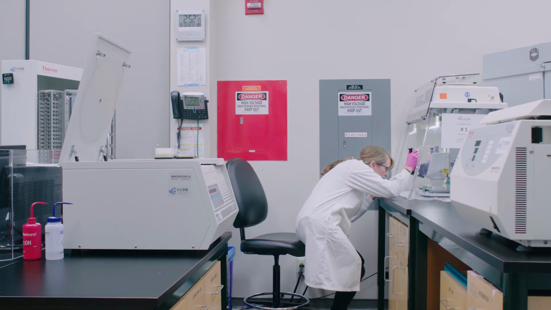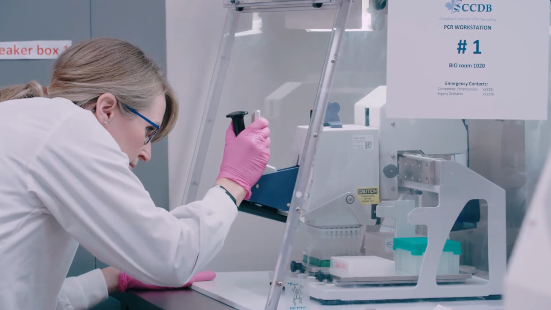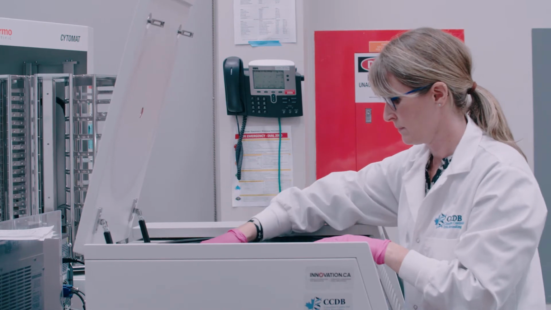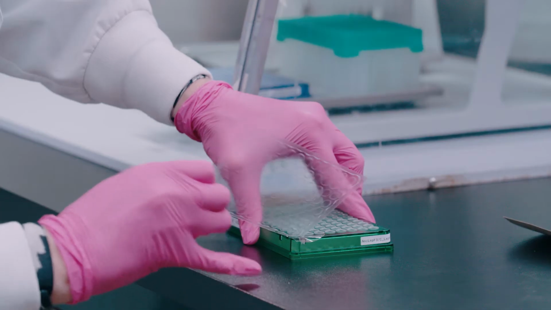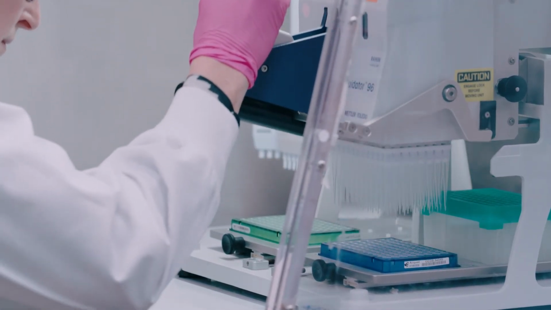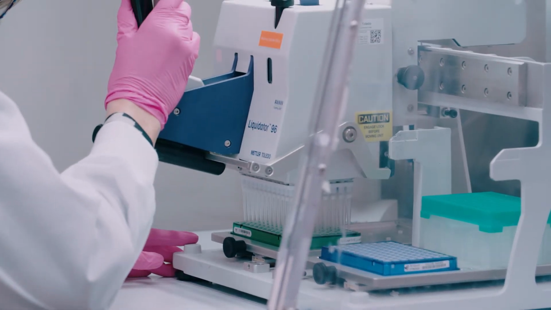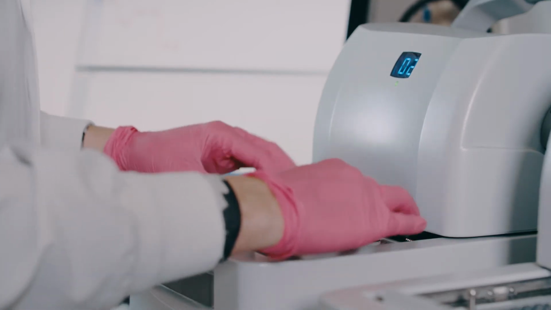Now we're ready for extraction. We'll do a liquidator transfer into this fume hood, and then we'll spin it in our centrifuge and go through the elution process. This DNA extraction procedure is standard for single sample DNA barcoding and bulk metabarcoding. Now that we've done our extraction, it's time to run a PCR. We'll transfer our samples into a pre-made PCR plate and load it into our thermocycler.